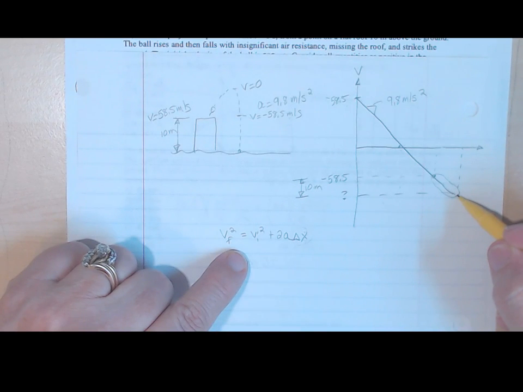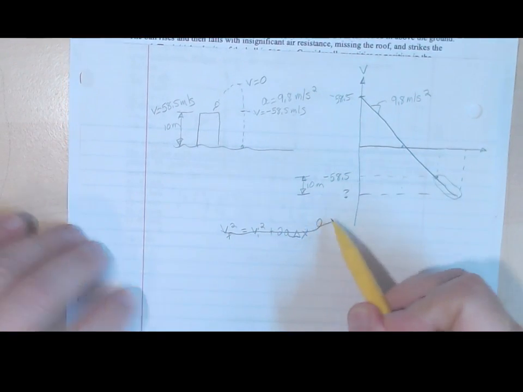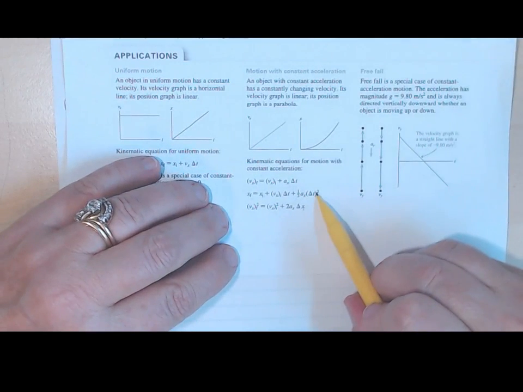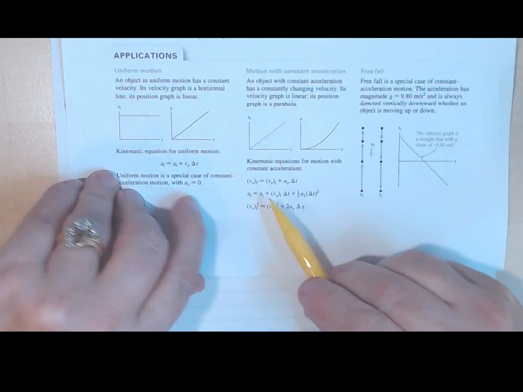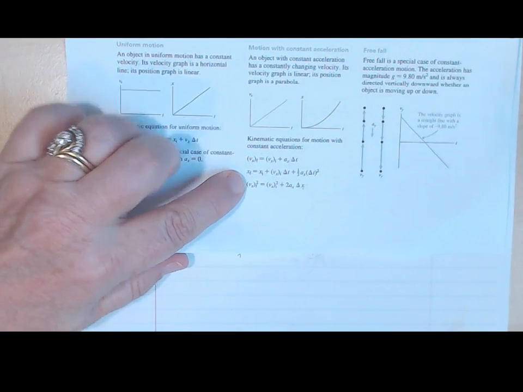Maybe I don't want to use that one. I want to use something that gives me time. I changed my mind. Let's not use that one. Let's use this one, because that relates time to distance and velocity. That one will get me directly there. So let's try that one instead.